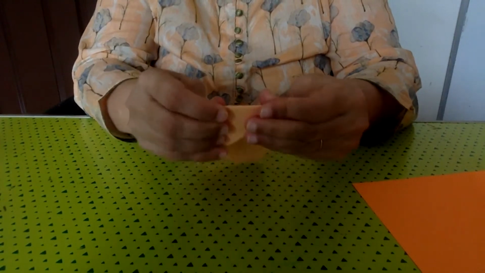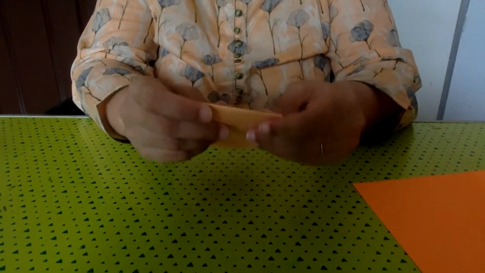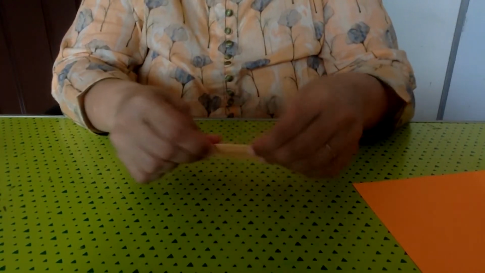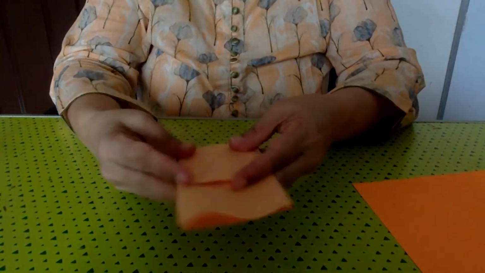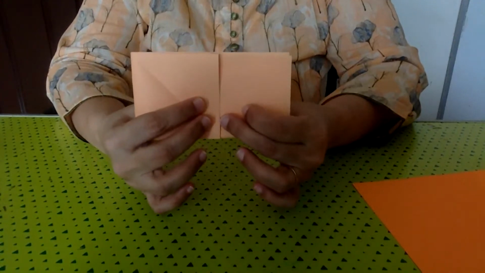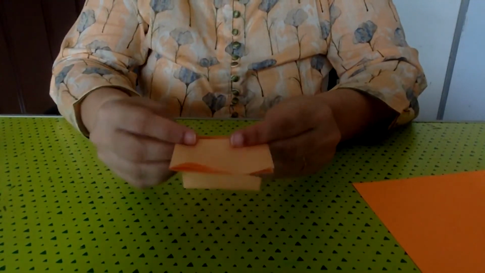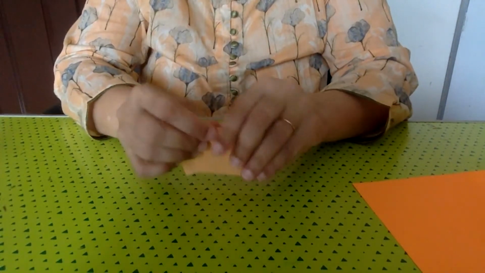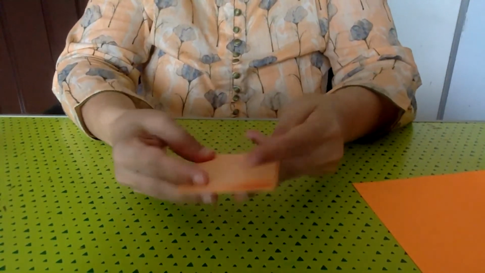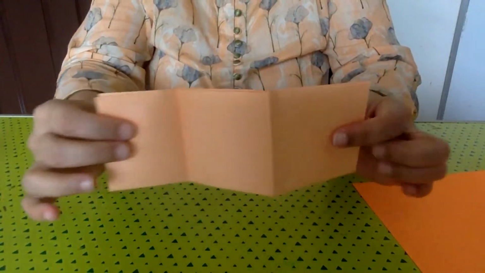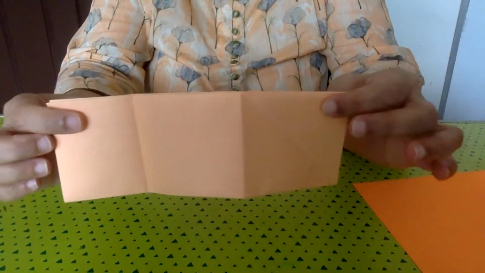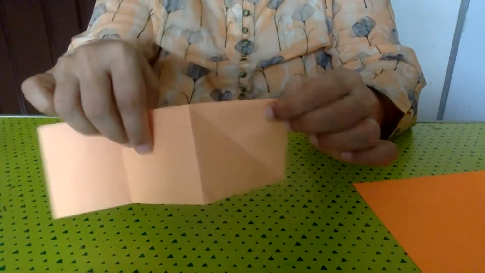And fold it back, and so I end up getting 8 squares. So fold it back like this along the creases. So this is what we get. This third one is not a square, so we will leave it aside. We got these two as squares.